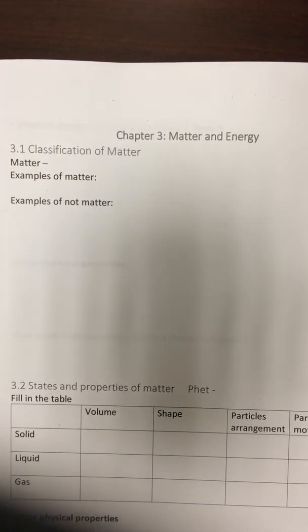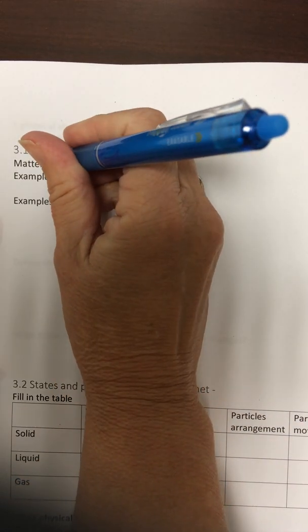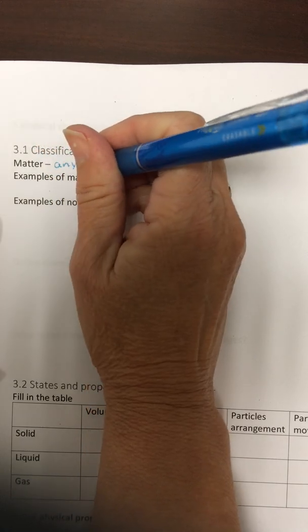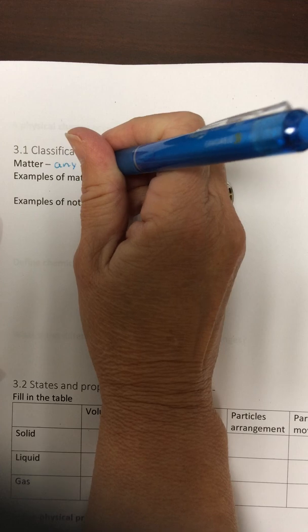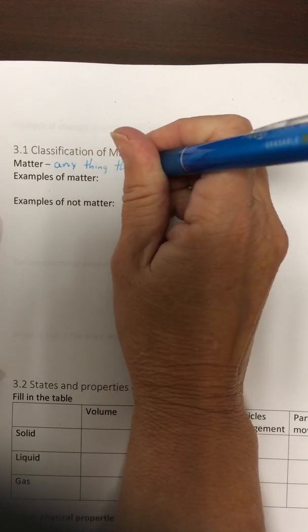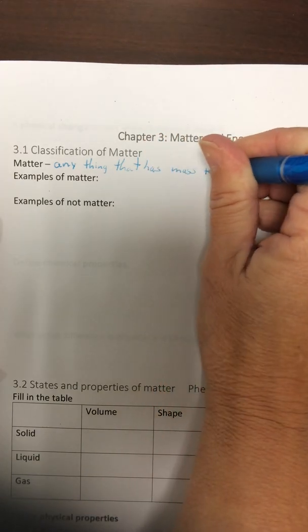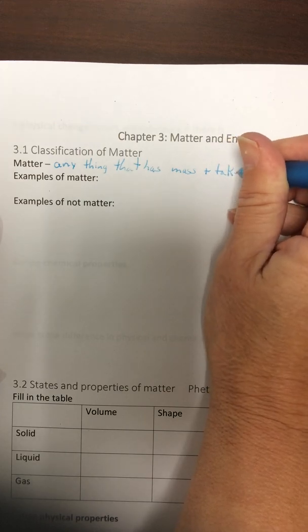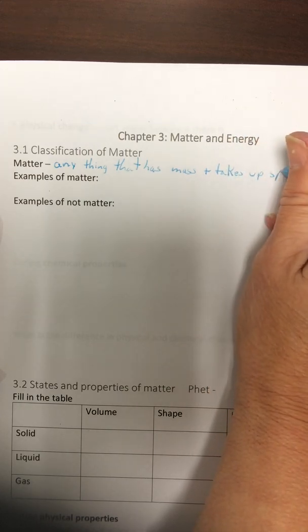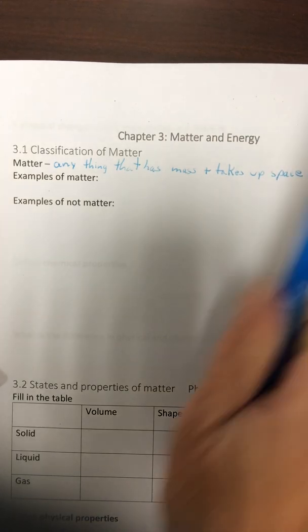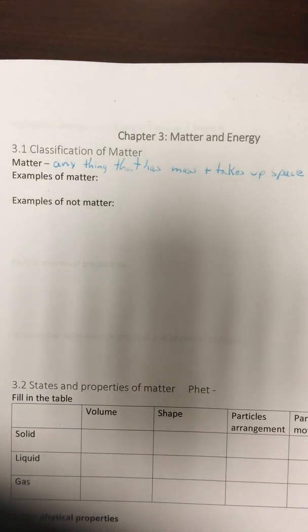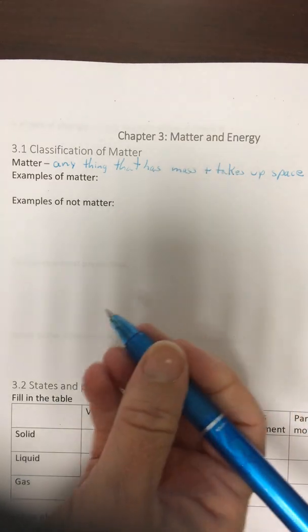So this is the beginning of Chapter 3, Matter and Energy. And of course, if we're going to study chemistry, we're going to be studying matter. We ought to have a definition for what matter is. And matter is anything that has mass and takes up space. Examples of matter would be anything that has mass and takes up space.